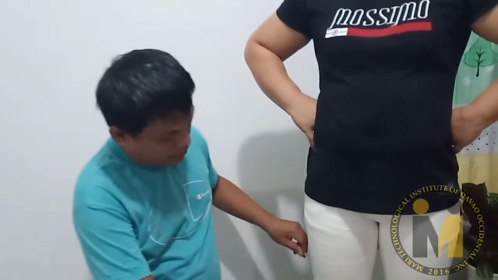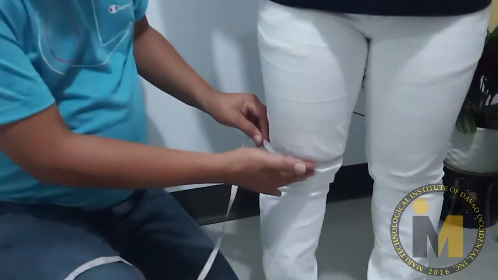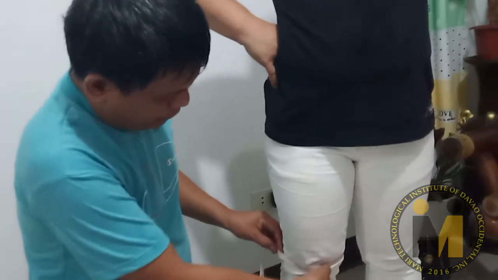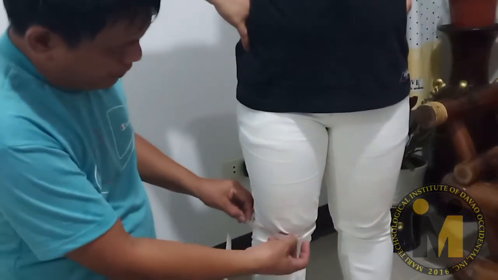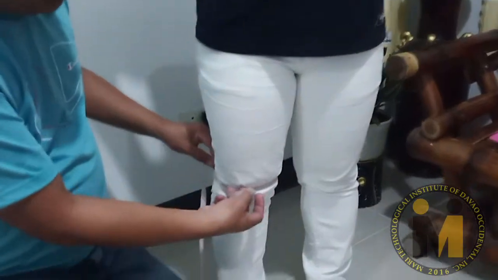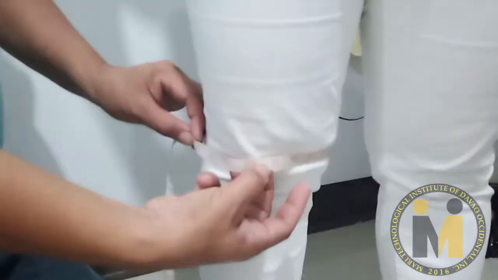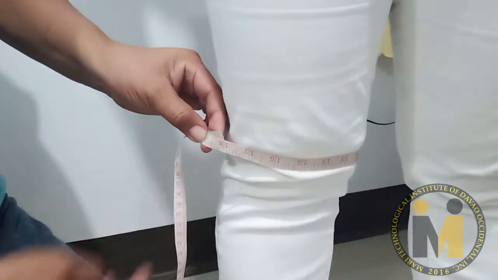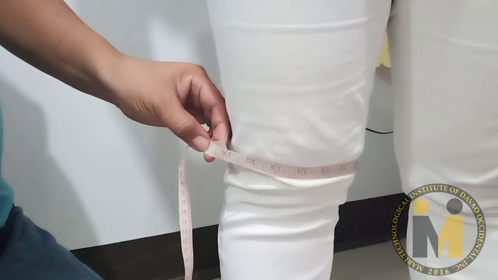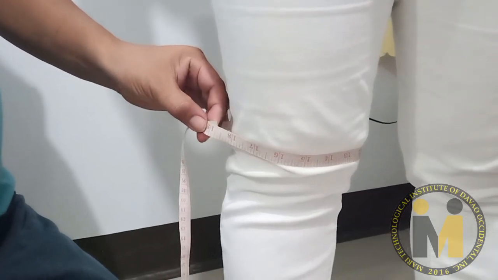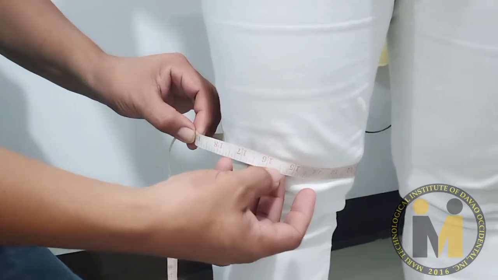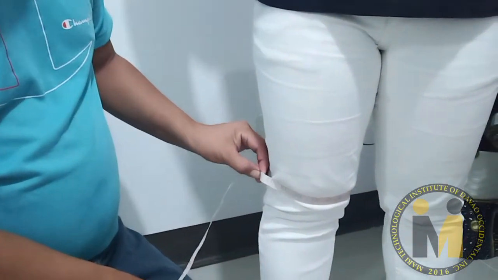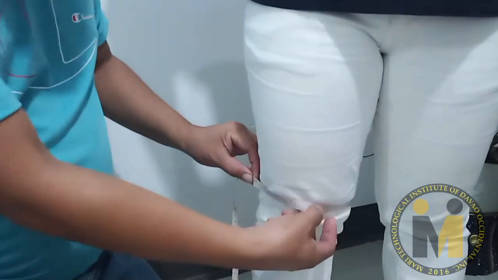Next is the knee measurement. Of course, we know that the knee is here, so we'll have to put our tape measure here around the knee. But of course, the same process, don't forget to put some allowance. In this case, the knee measurement of the client is 18. But if the client would like to have a little loose bands, then you can have it 19. If skinny, then you can have it 17 and 1/2. But in this case, we can take 18.